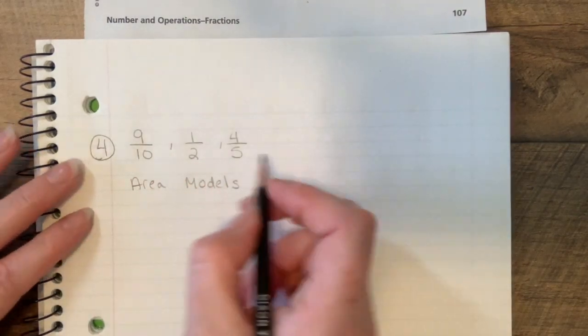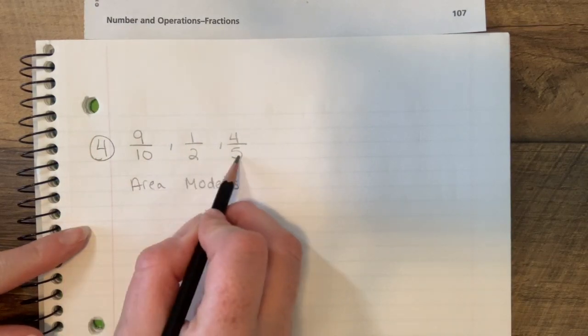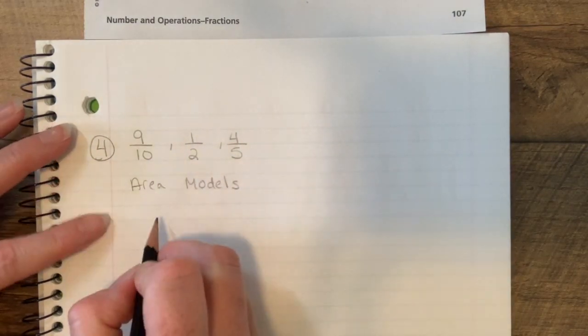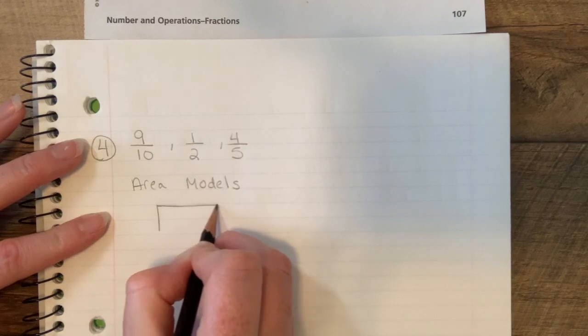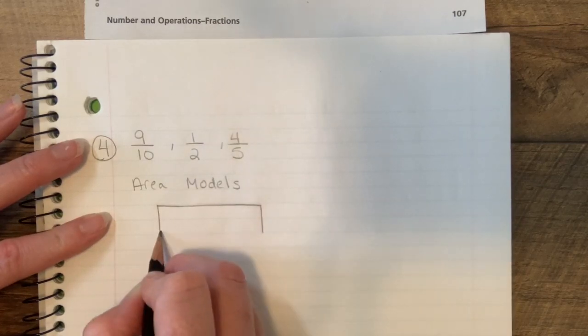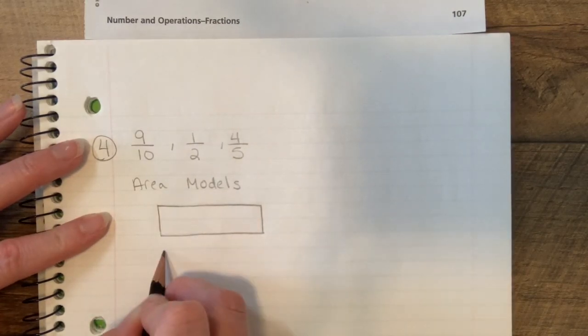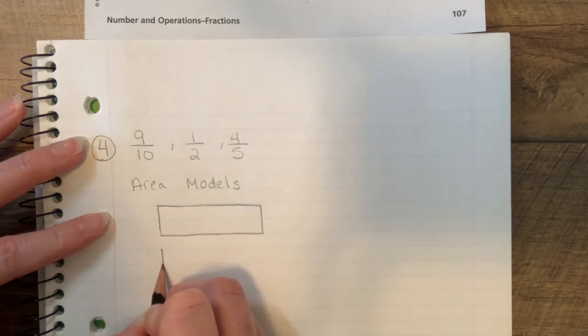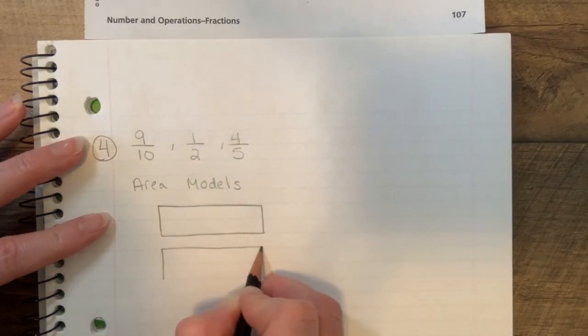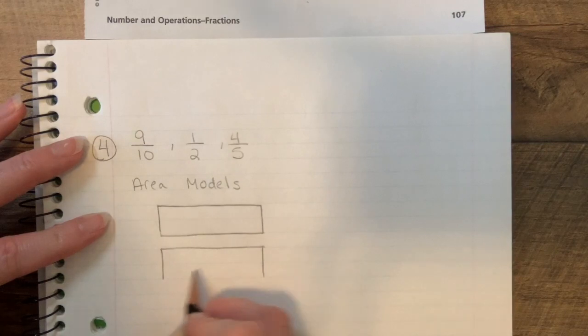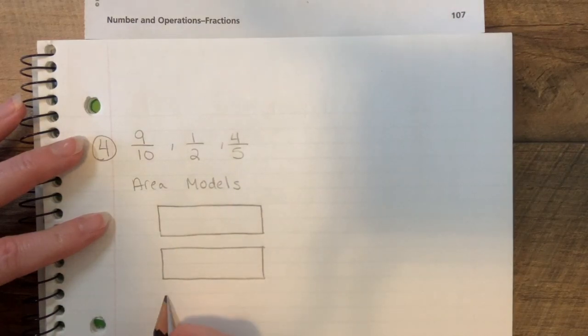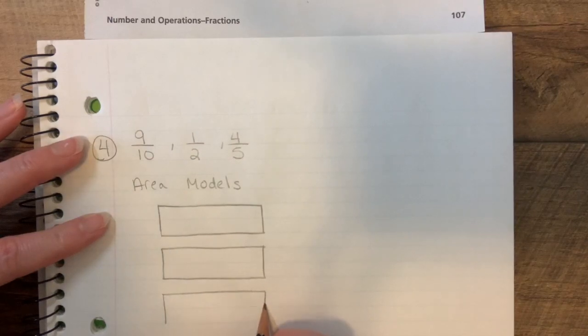Now remember, you need to draw 3 separate fraction bars. So 1, and I like to keep mine right on top of each other. 2, 3.